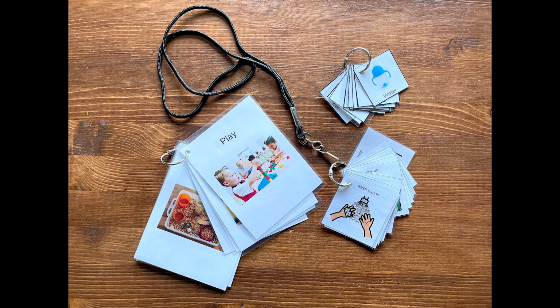For example, these are transition visuals used to show a child what activity will happen next and to give warnings. A pictogram can also be used to pair with an object to teach the child the picture represents that item, which they can later use to make a request.